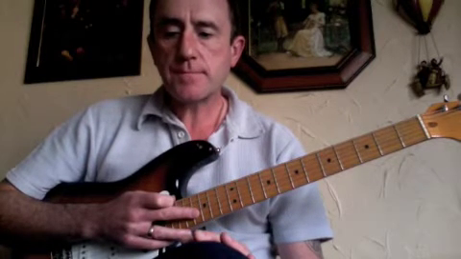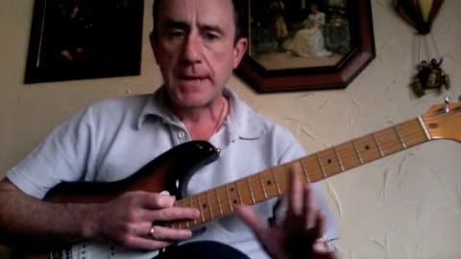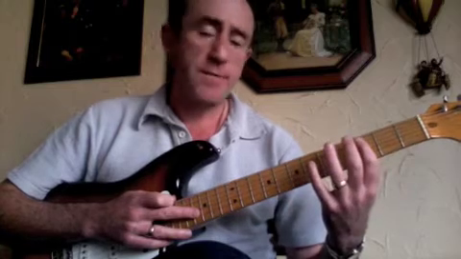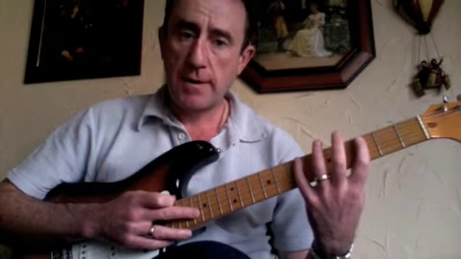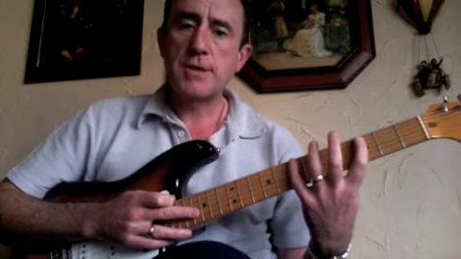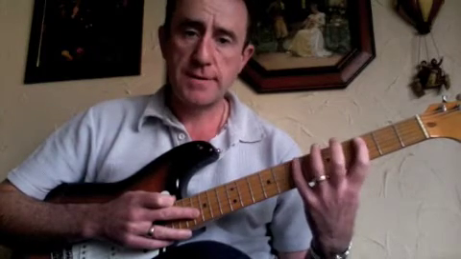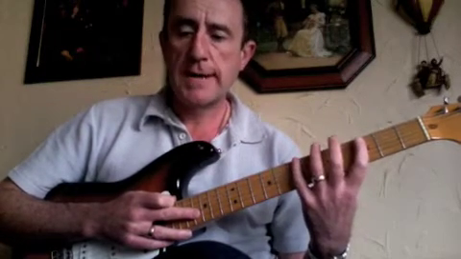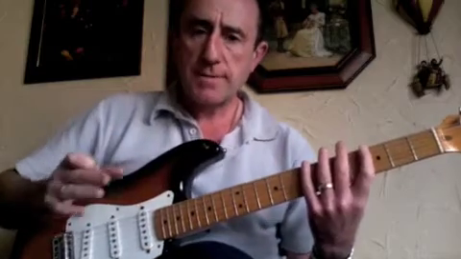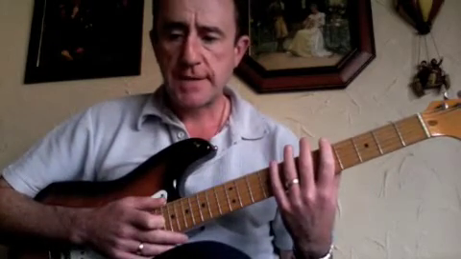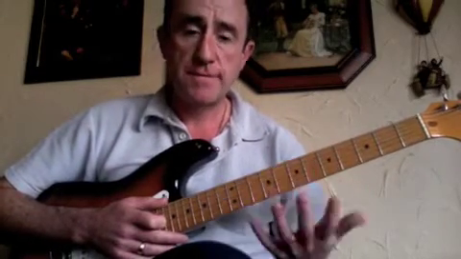So just like we were talking about before, the interval between the root and the third, whether it's a minor third or a major third, determines whether the chord is major or minor. You remember the 4 semitones between the root and the third tells you whether the chord's major or minor. There's 2 types of 7th interval. There's a major 7th interval and a minor 7th or a flat 7th interval.